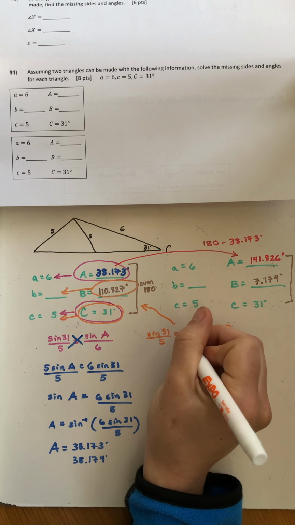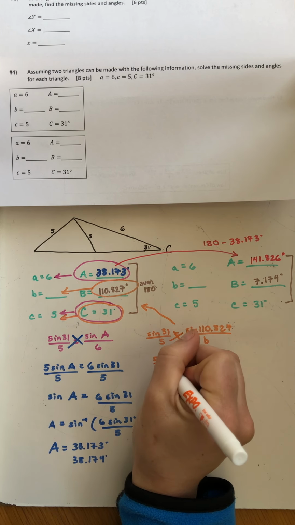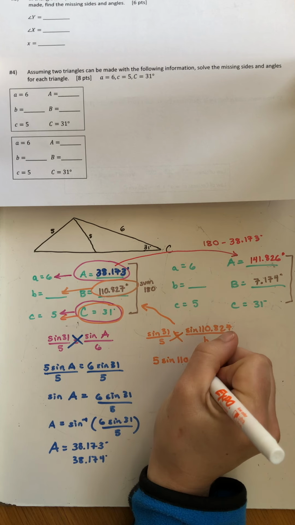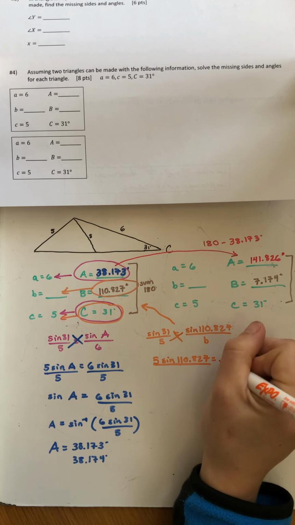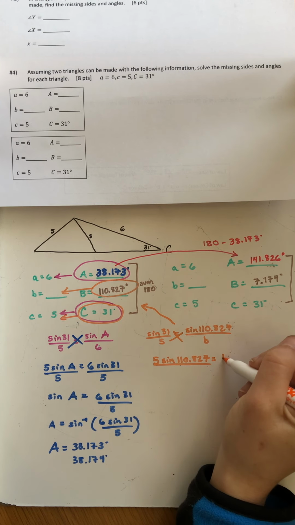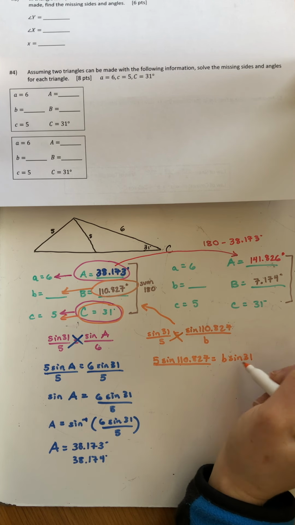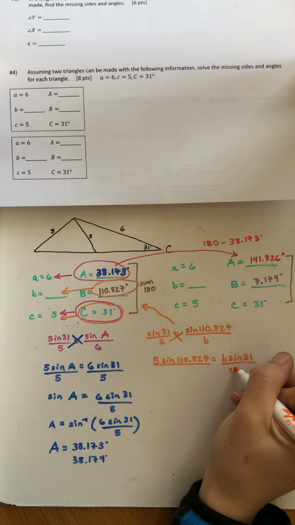You're going to cross multiply. Then divide by sine of 31.